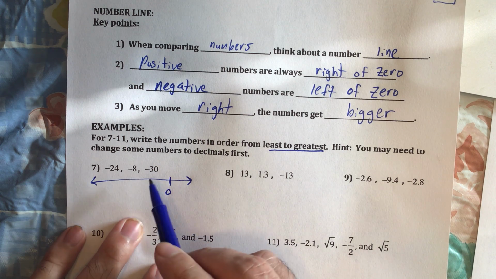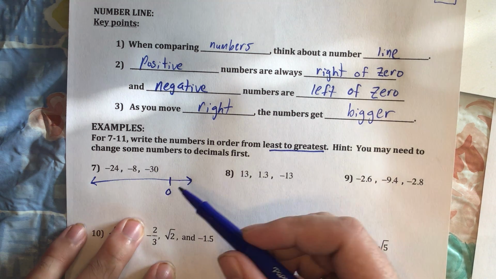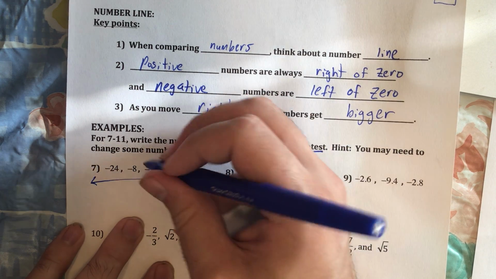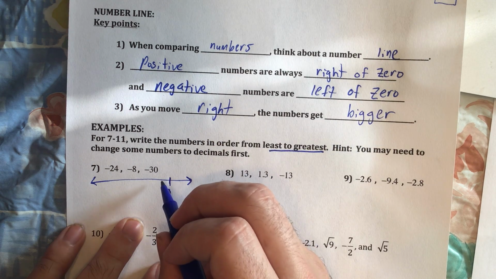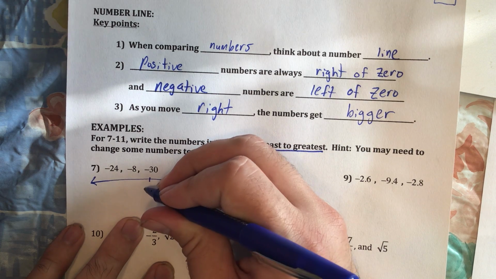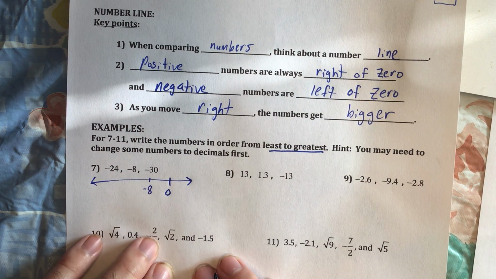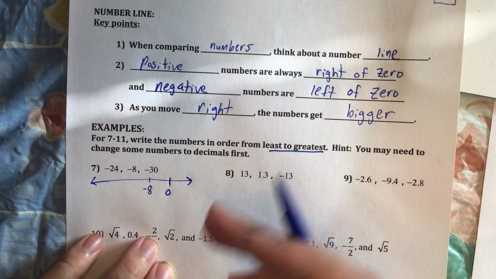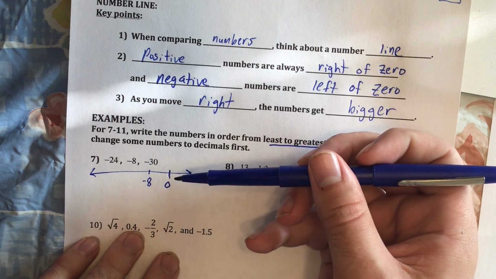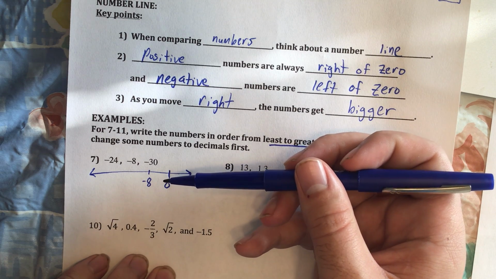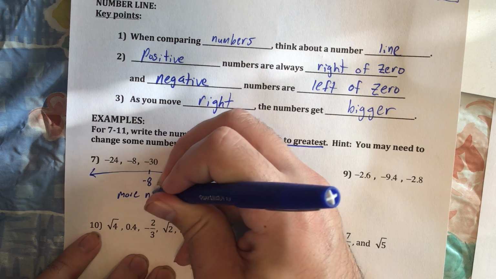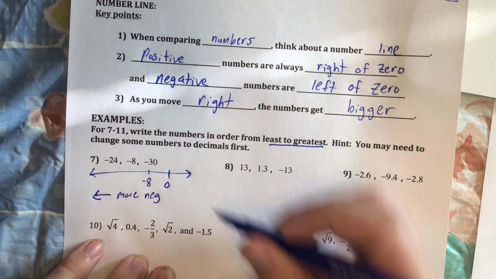Which of these is the smallest negative? That means it would be closest to 0. Well, -8, I'm not going to do all the tick marks, but going along to the left of 0, -8 would actually come first, because it's negative, but it's not as negative as those other numbers. As you keep going left, you keep getting more negative as we go that way.